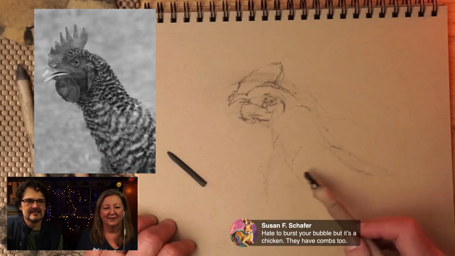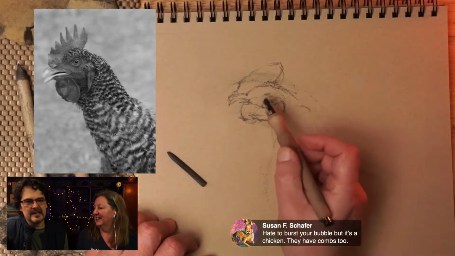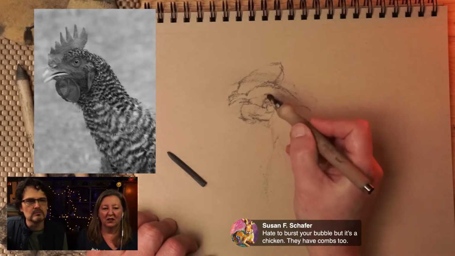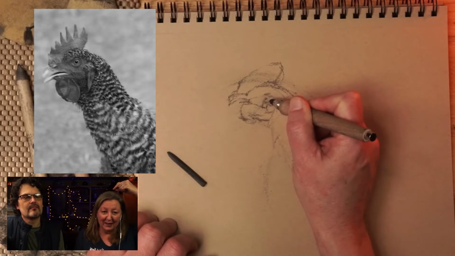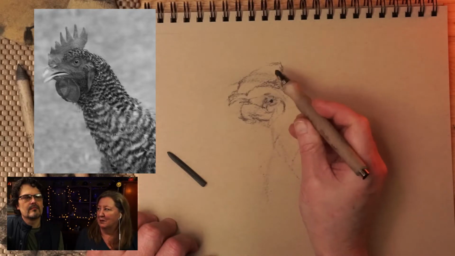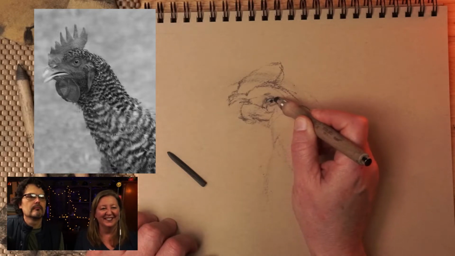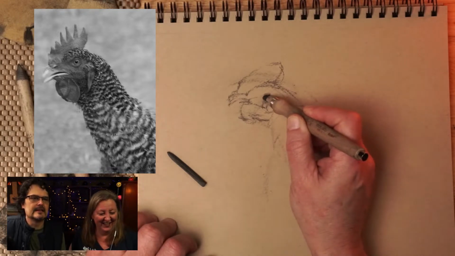So we learned that chickens have, what do they have? Combs. There you go. Combs on the top, Susan, or on the bottom? Or is that considered both? I don't remember. I don't know. I was busy breathing charcoal dust, so.